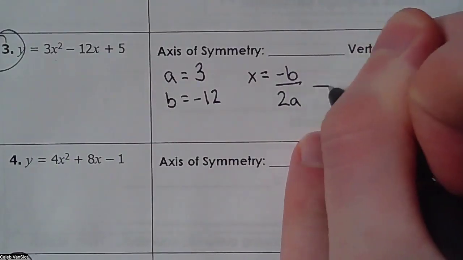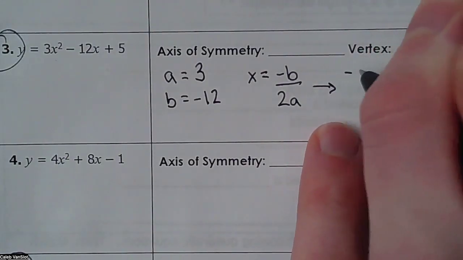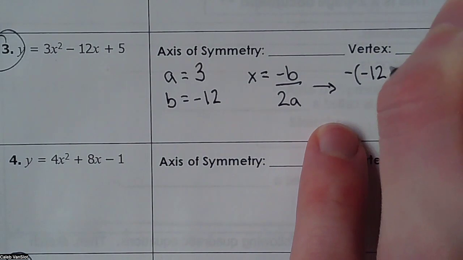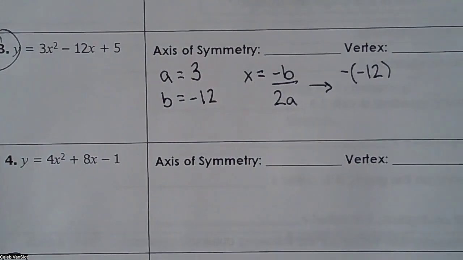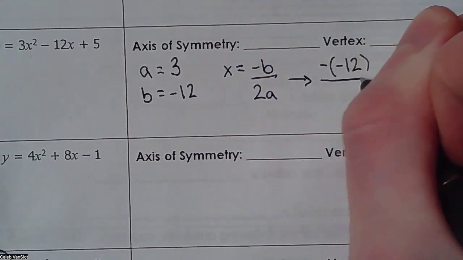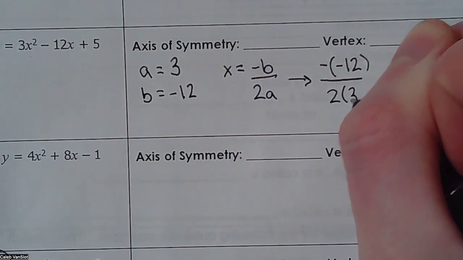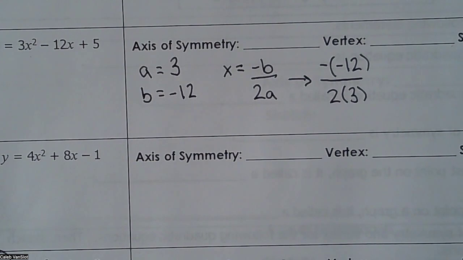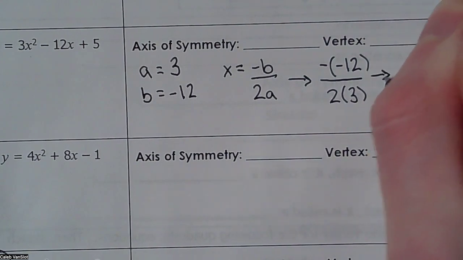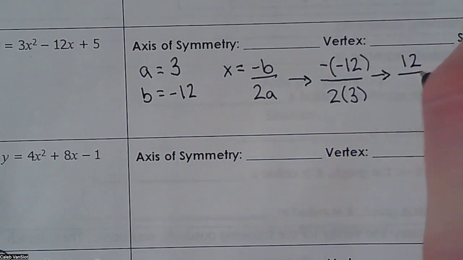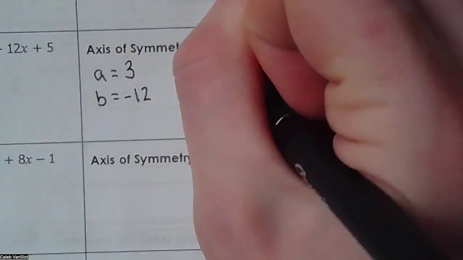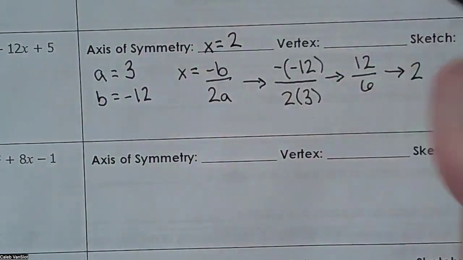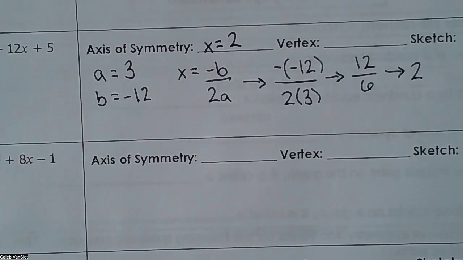I'll kind of write it out just to show you guys, but if you have negative B and your B is a negative 12, these are just going to become positive, right? And then on the bottom, we have 2 times our A, which is 3. So what we're going to get is positive 12 over 6, and that's going to simplify down to 2. Okay? So our axis of symmetry is going to be 2.